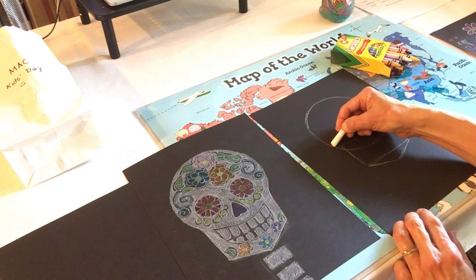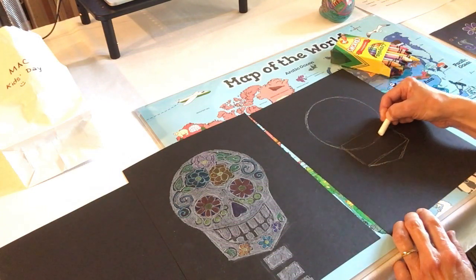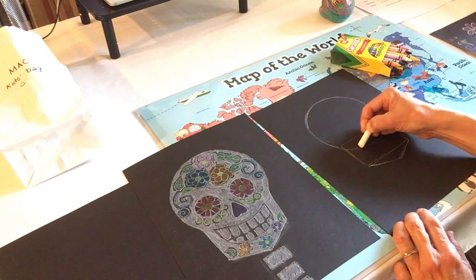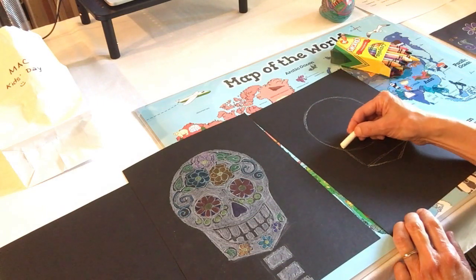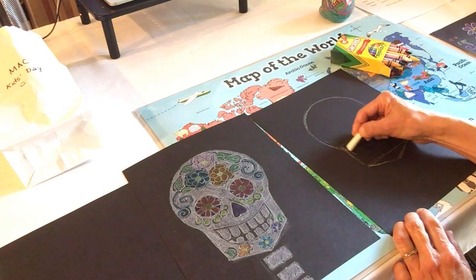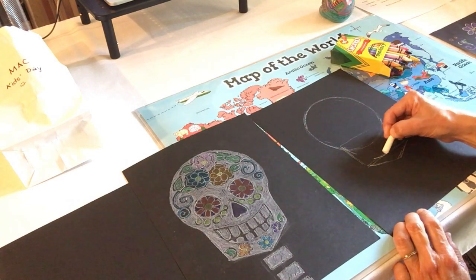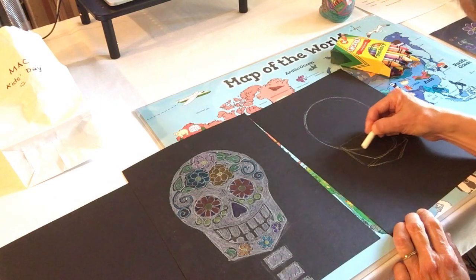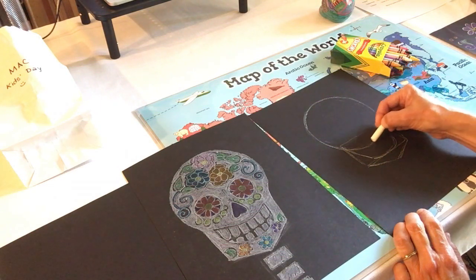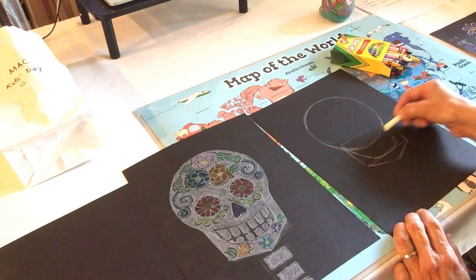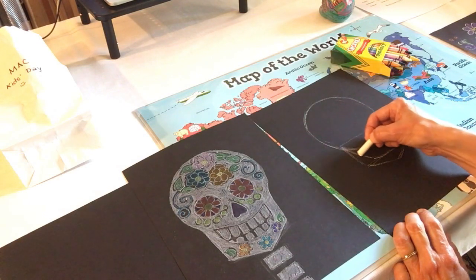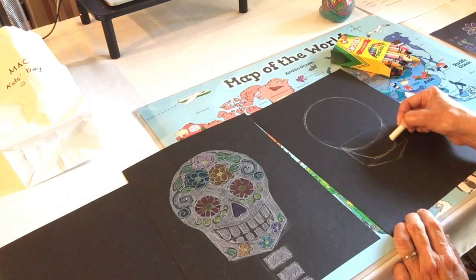Now I'm going to take this part of the circle where it's overlapping with the rectangle, and I'm going to make a crescent shape here that is going to represent the mouth. You see how that happens? Just using this bit of the circle as the top of the mouth, and then I'm making a curved line.